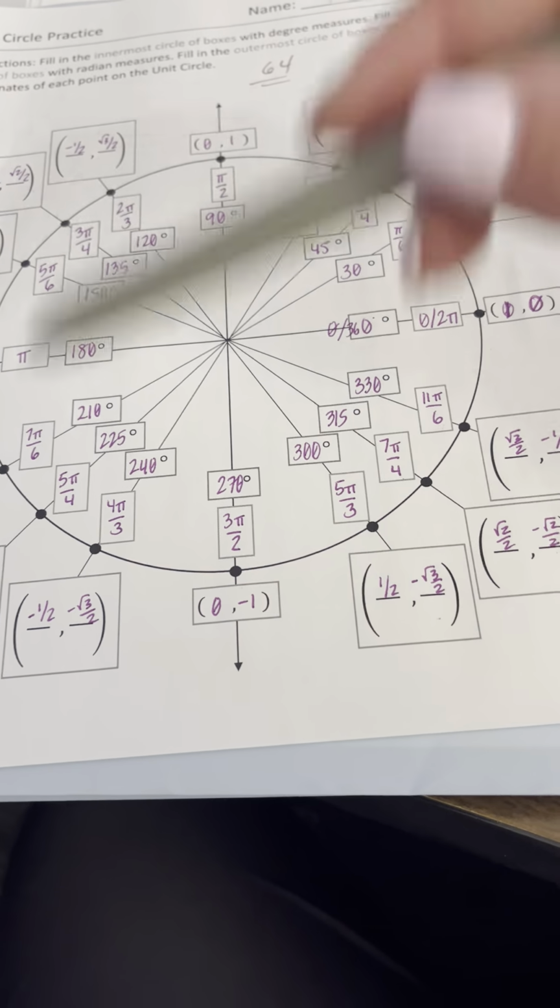So that's sine. That's what our sine graph looks like. If I flip it over, now this is a space for us to graph cosine. Remember, cosine is the x-coordinate on the unit circle. So I'm going to go back around, but this time I'm going to focus on the x-coordinates. So at 0, my x-coordinate is 1, so cosine of 0 is 1.